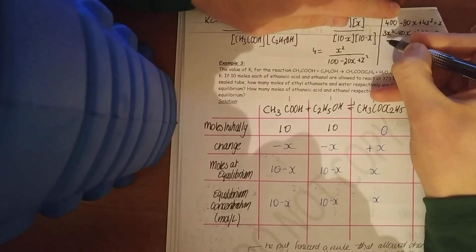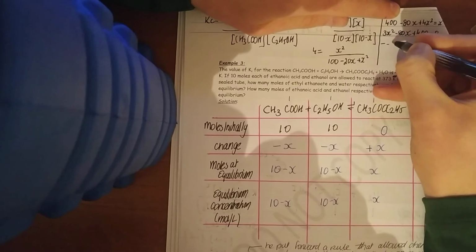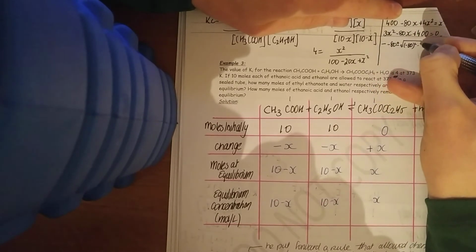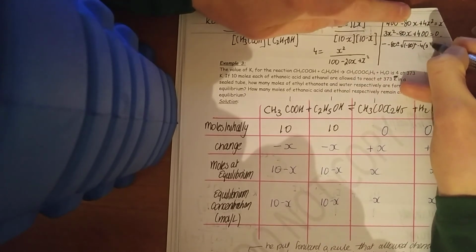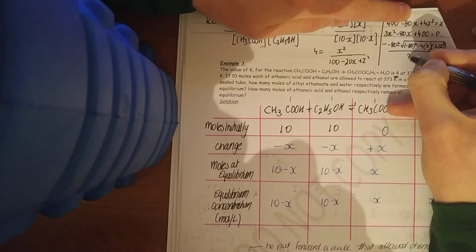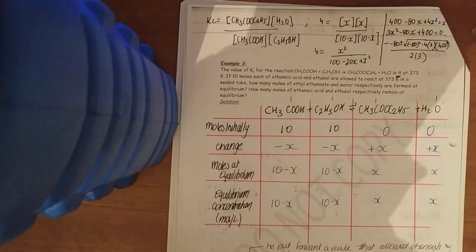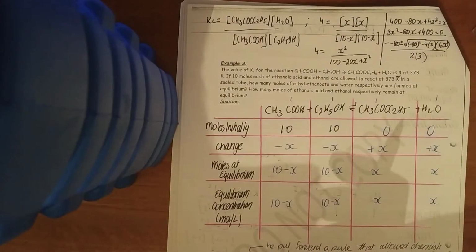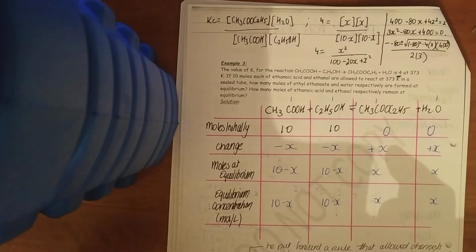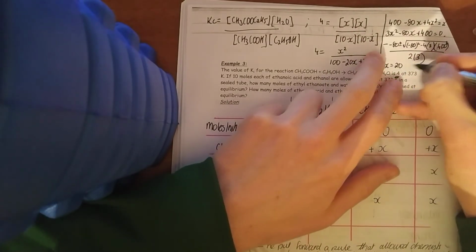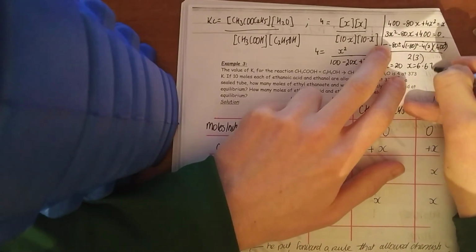So we have minus b, minus 80, plus or minus the square root of b squared, minus 80 squared, minus 4ac, all over 2 times a. Plug that into your calculator then, and when you plug that in your calculator you get x is 20 and x is equal to 6.67. So x equal to 20 and x equal to 6.67.